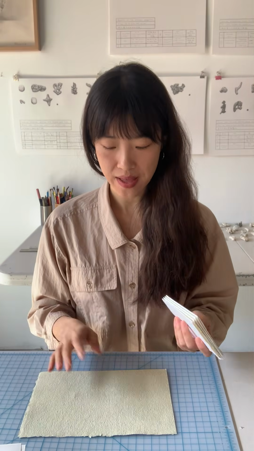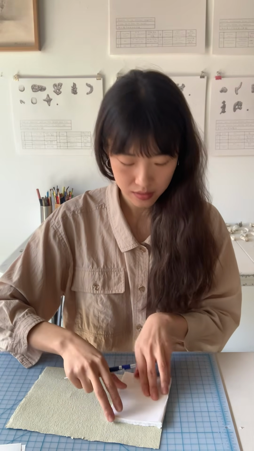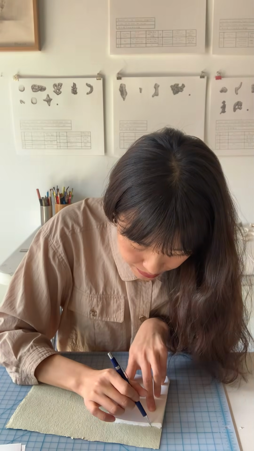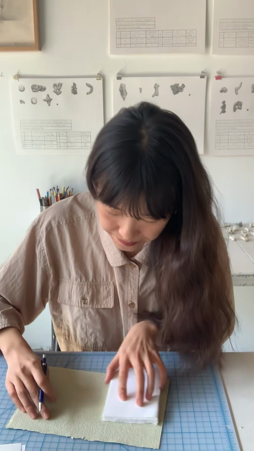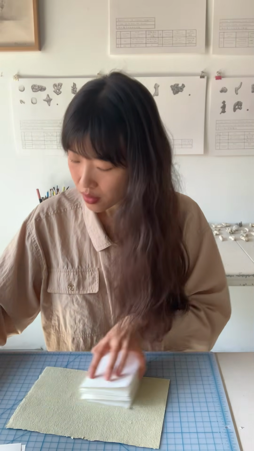And the second one, I want to show you how to make a cover with a spine. So I will start with a sheet of paper and I will trim it into the same height with my book. So I'll just measure with my actual text block. And trim it.